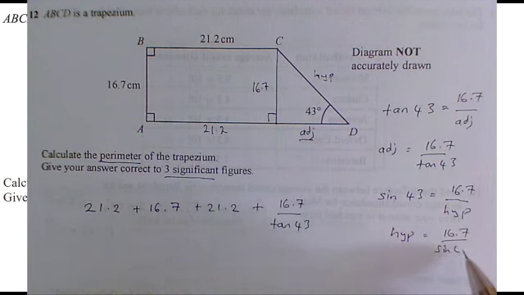And I'm going to keep that there. I'm not going to work out an approximation now. I'm going to add these all up as fractions, and then I'm going to find 3 sig figs at the very end, so I'm not rounding up too early.